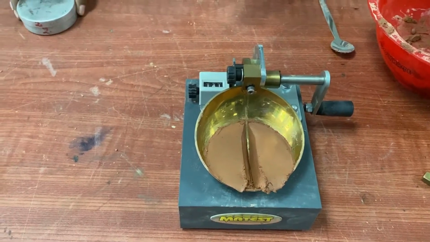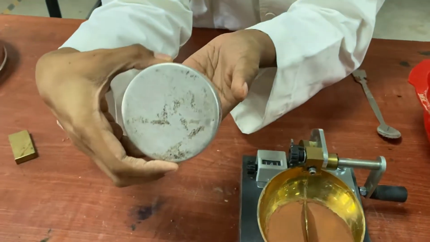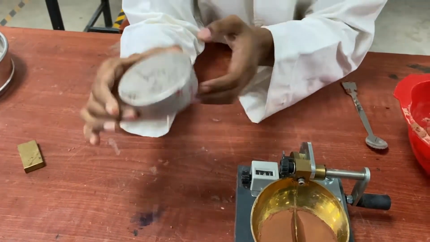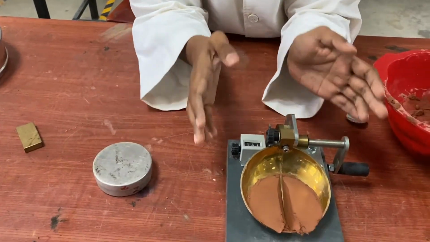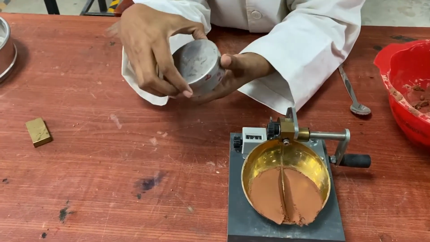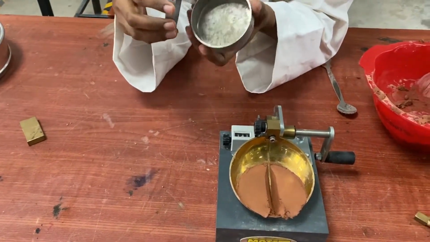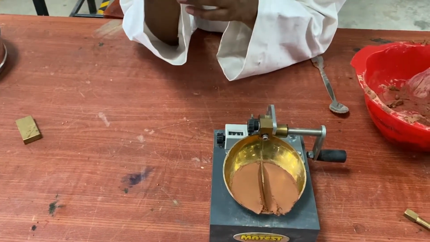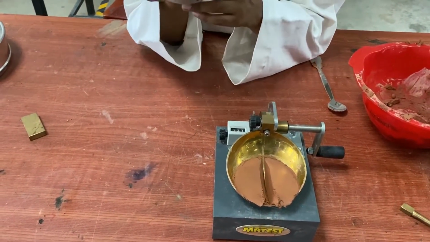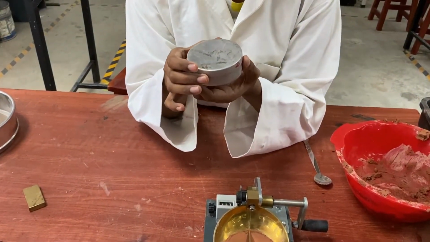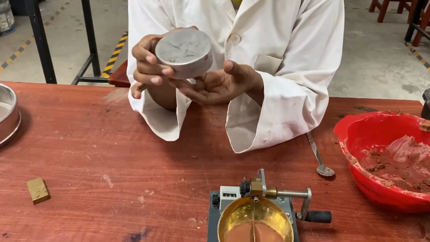So for that we have an empty can. You need to take the weight of this empty can, and as soon as you finish the blow count, you may take some sample and add it to this container and take the weight again. This will give you the weight of the empty can plus the weight of the wet soil. After this you need to keep it in the oven for around 24 hours and take the weight again.